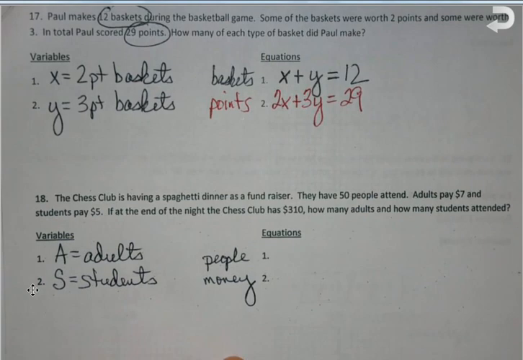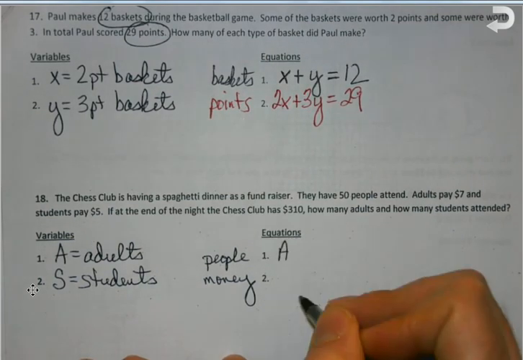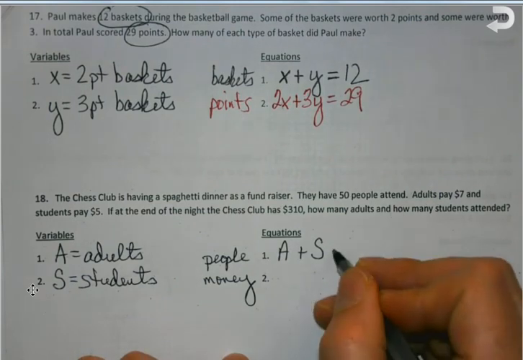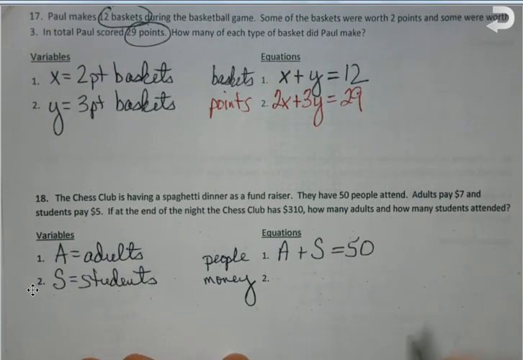So let's see. We got us some adults, got us some students. How many people came to this? 50. Okay, so the first part's nothing but people. Adults plus students equals total number of people. Now we bring money into the game. What's going to go with my adults, my A?